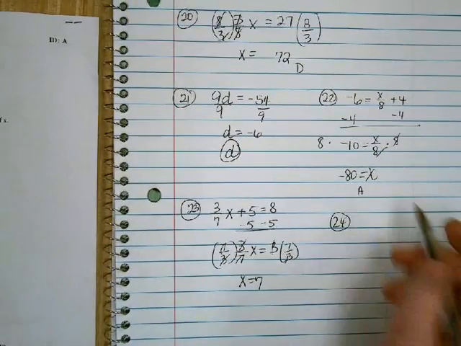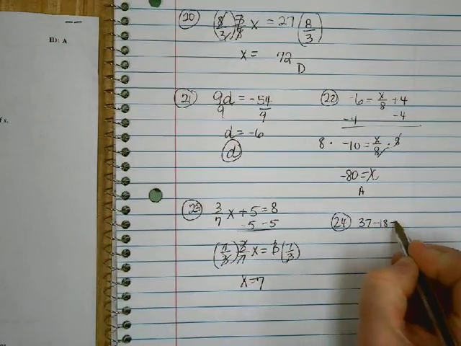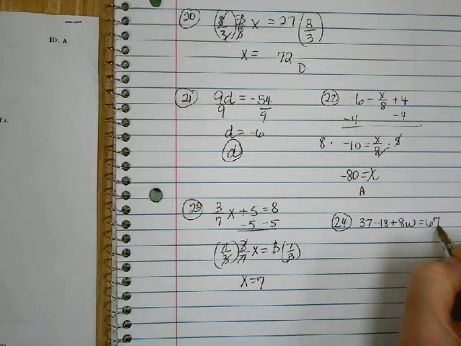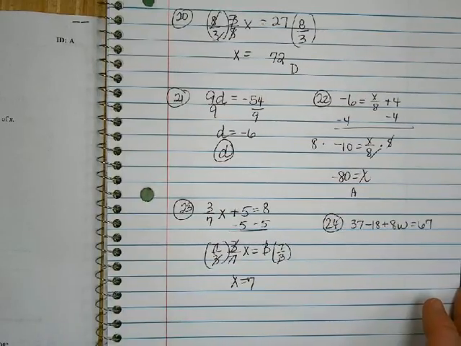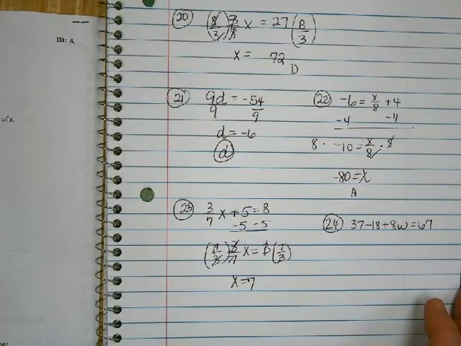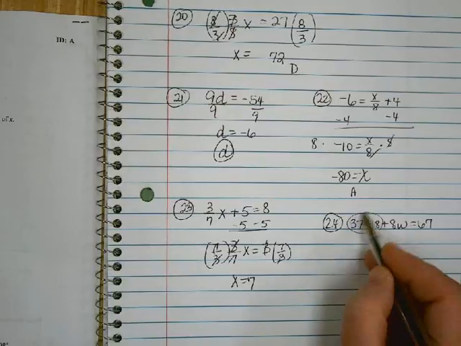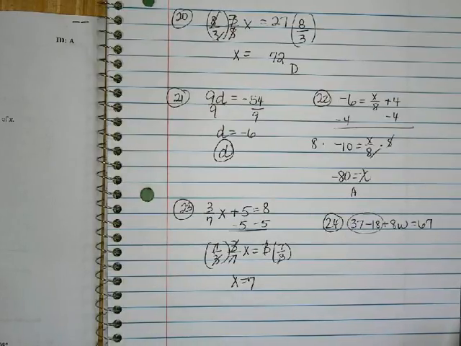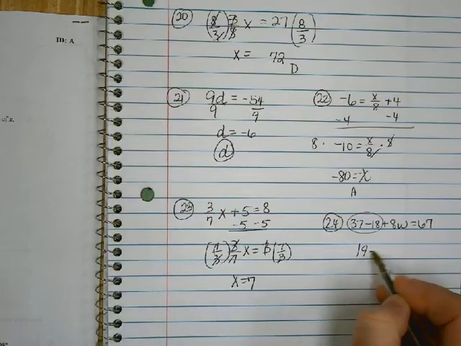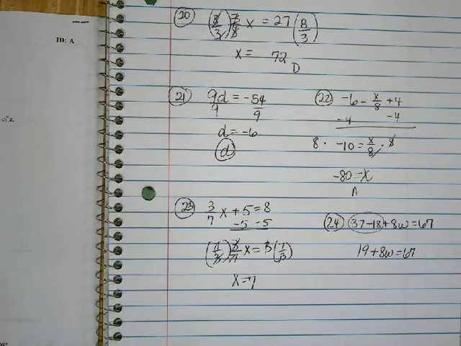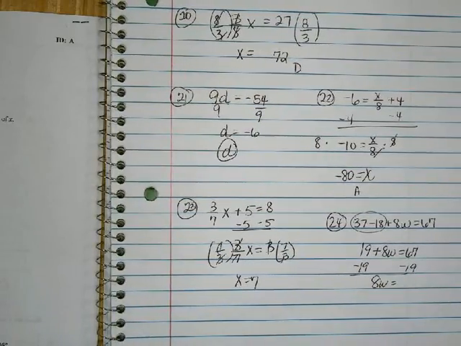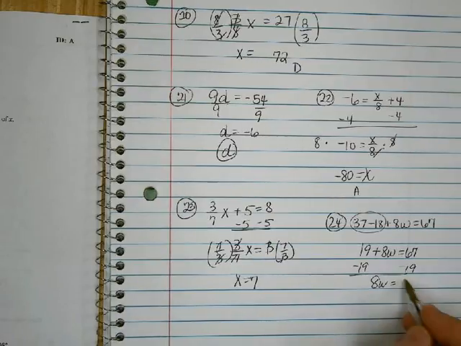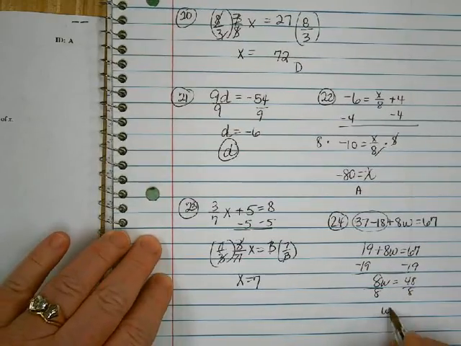24 says 37 minus 18 plus 8W equals 67. Okay, Leah, help me do this one. Would you go ahead and subtract? Sure would. What's that give you? 19 plus 8W is 67. Subtract 19, good, which is 48, and then divide by 8, good, which is 4. Alright. 25.